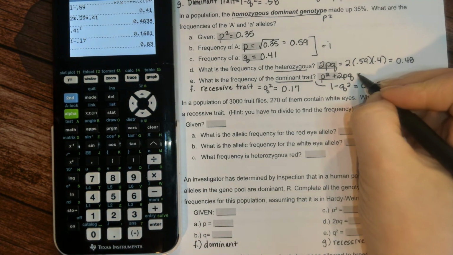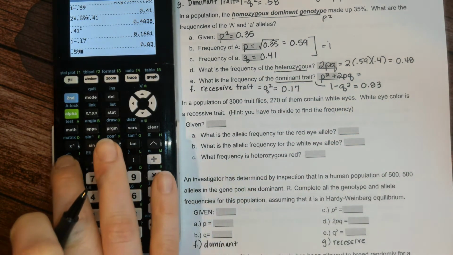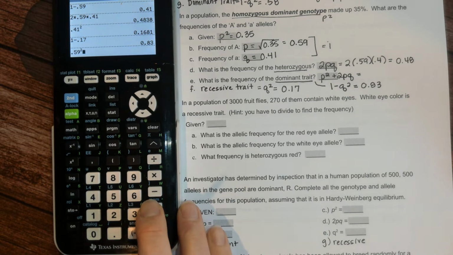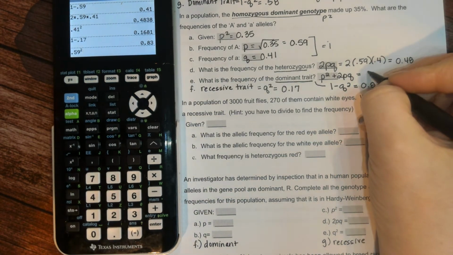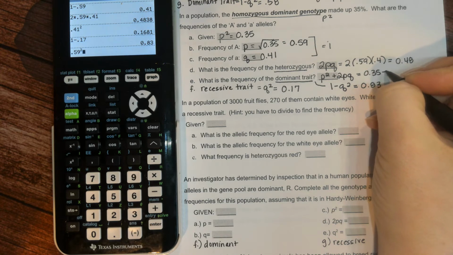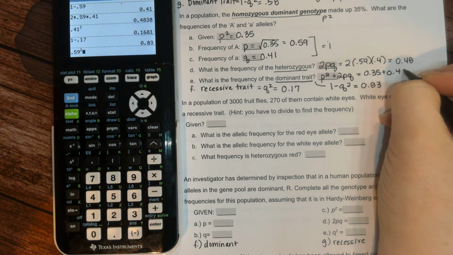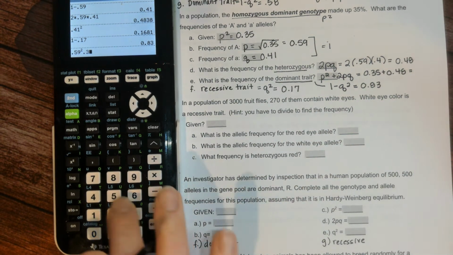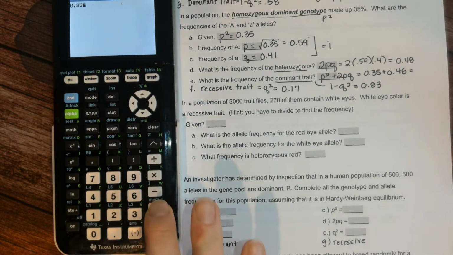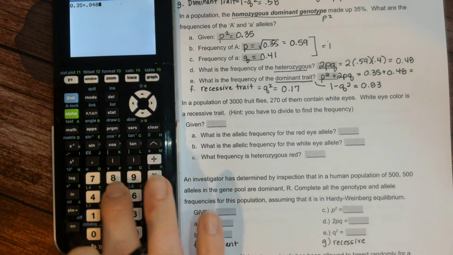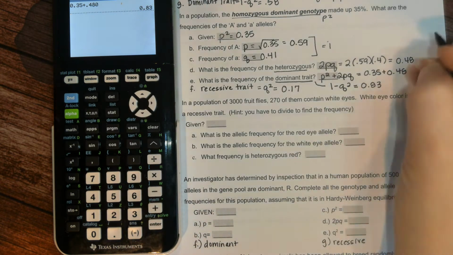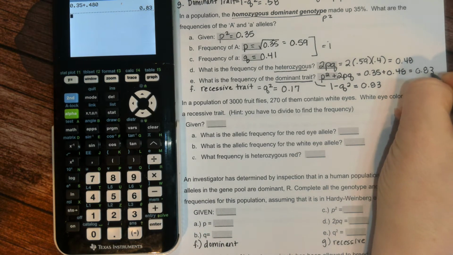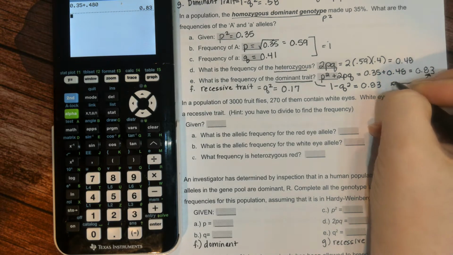I could do P squared plus 2PQ if I'd like. Well, they already told me P squared is 0.35. I found the heterozygous, which is 0.48. So 0.35 plus 0.48 gives me 0.83. So that's good, because that's the same number I got when I calculated it the other way.